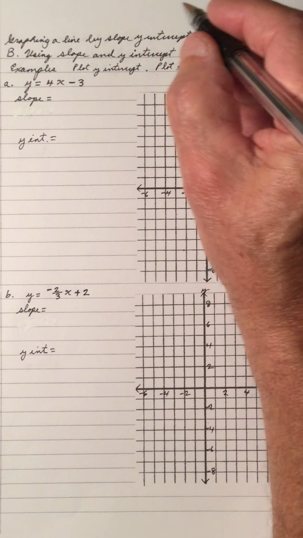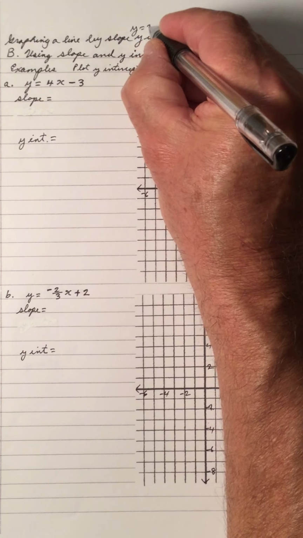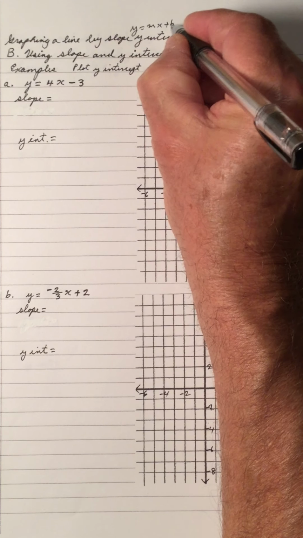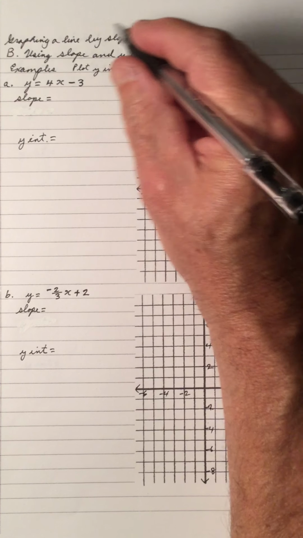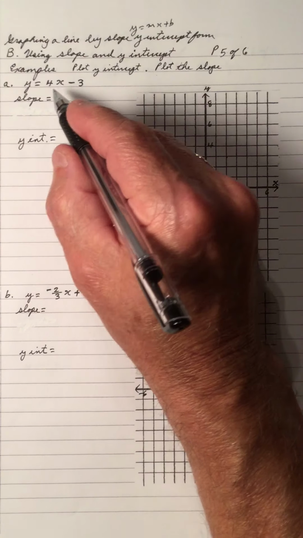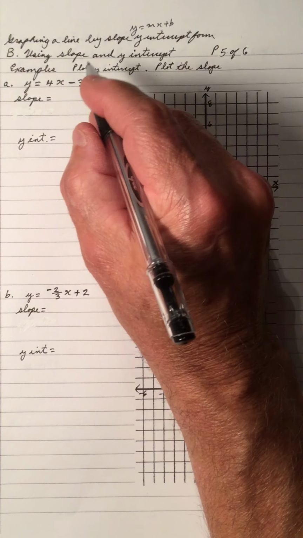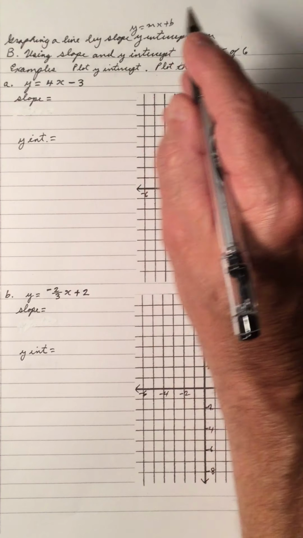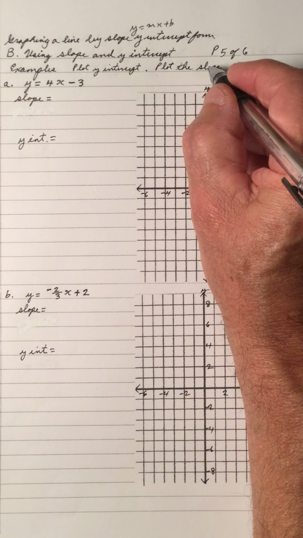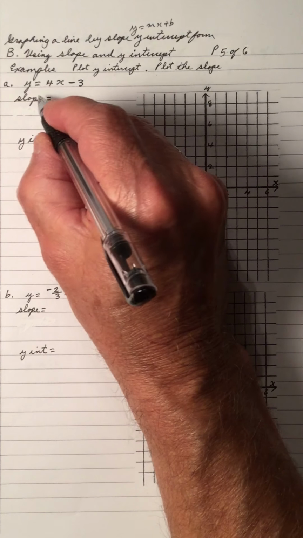Slope y-intercept form, now remember, is y equals mx plus b, where m is the slope and b is the y-intercept. So we can graph the slope y-intercept form, which I have here, by plotting the y-intercept and then plotting the slope. So let's see.